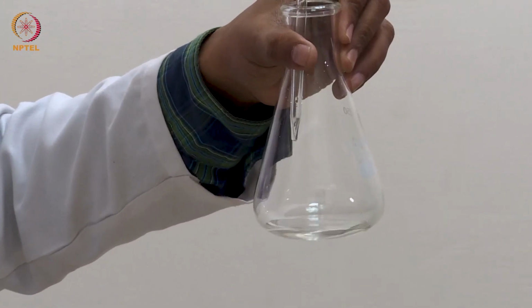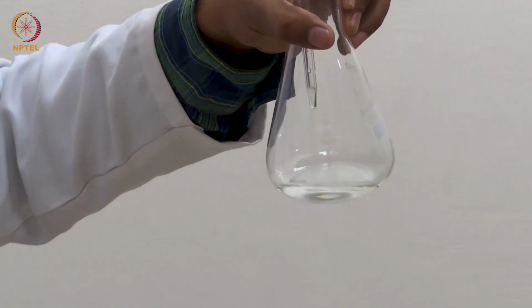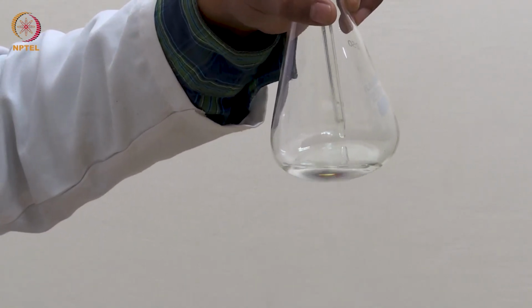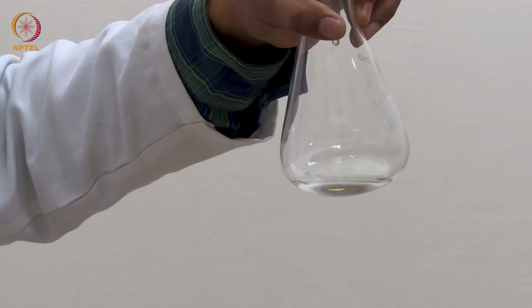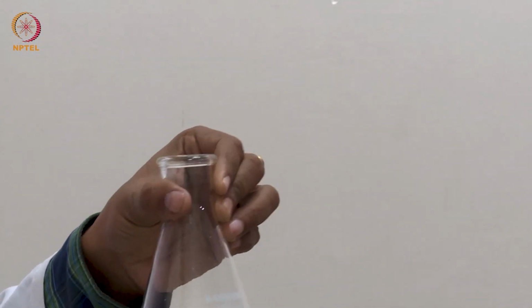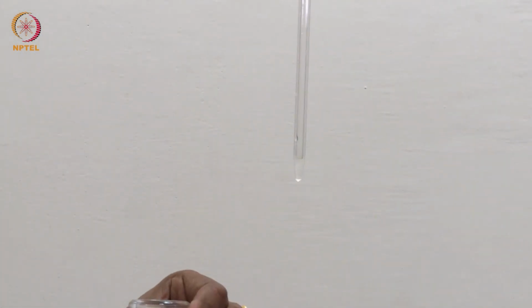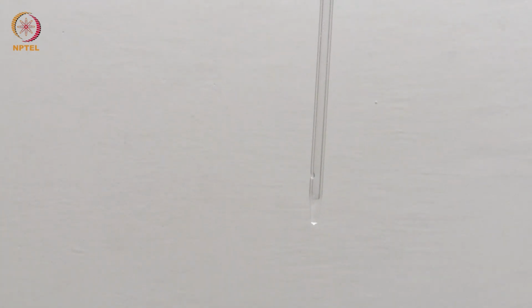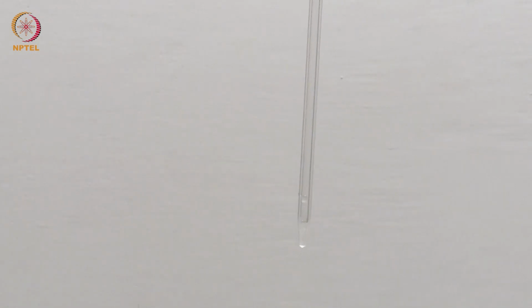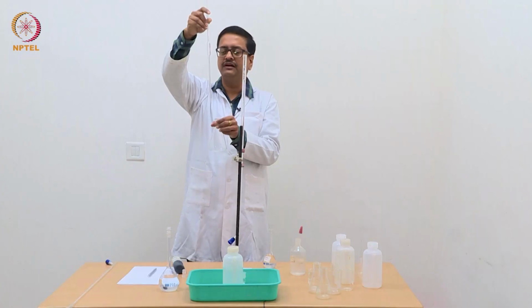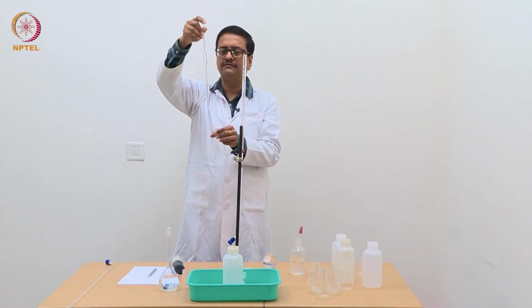You should release till the last drop falls and just touch the tip at the bottom only once, and you will see that a little amount of acid is still left at the tip. So that much amount of acid is supposed to be left back in the pipette and not transferred by force to your conical flask for titration.